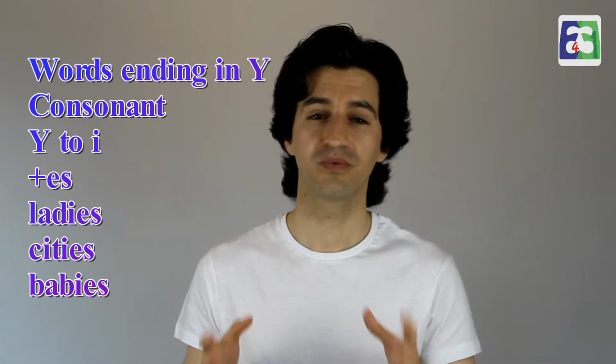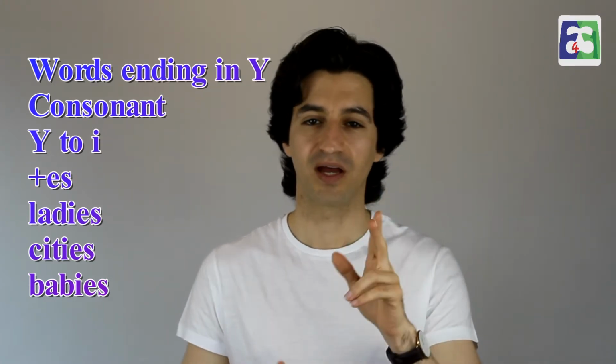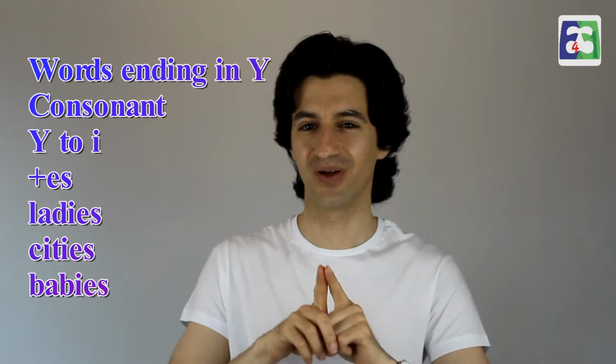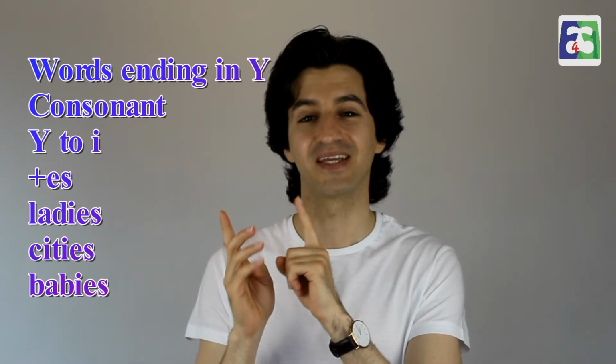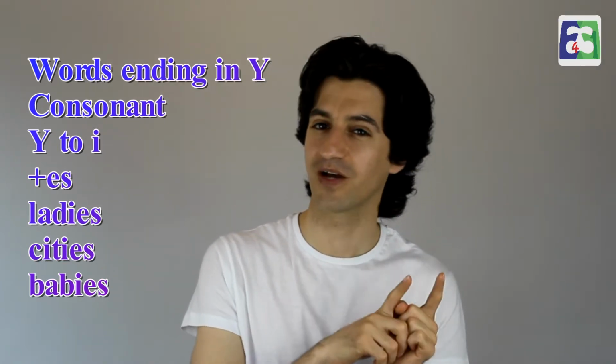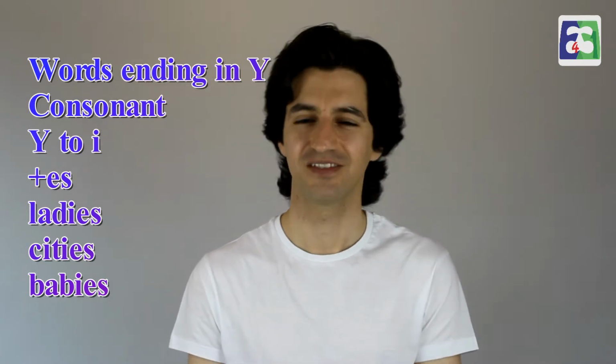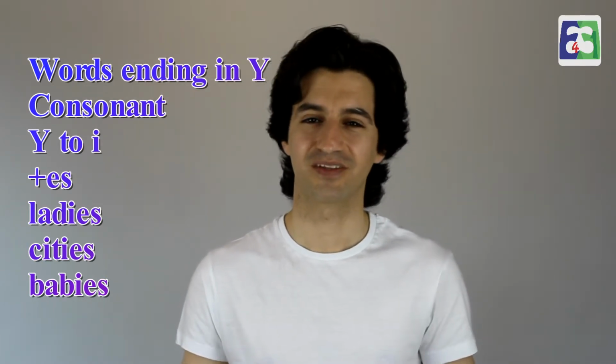This is the fourth group, which are the words ending in Y. And then we have two groups in this group. One, the ones that are having a consonant before Y, and the ones that are having a vowel before Y. We know how to change these words to plural now. So now let's talk about the other group.